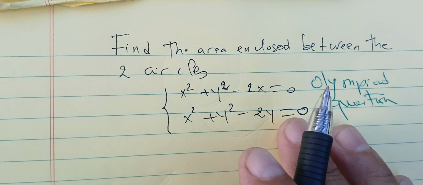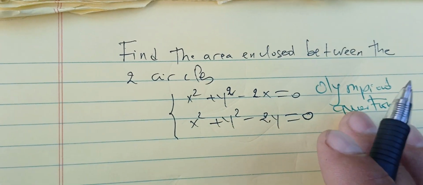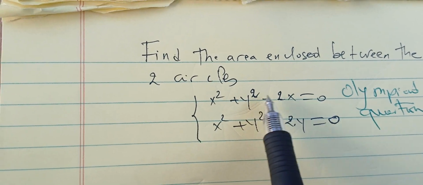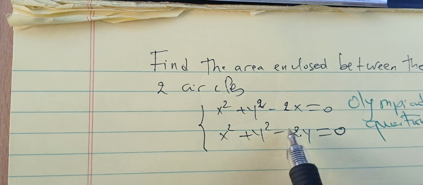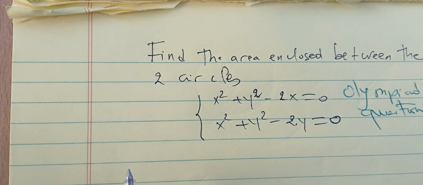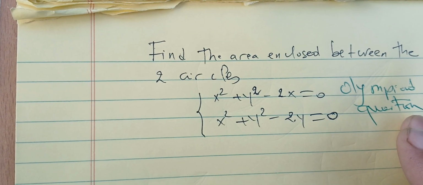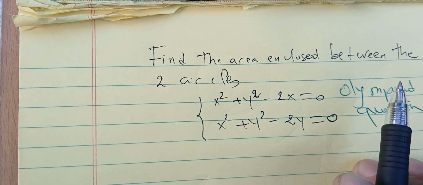In this video, we're going to try to find the area enclosed between the two circles given by x squared plus y squared minus 2x equals 0 and x squared plus y squared minus 2y equals 0. This is an Olympiad question, which means we have to be clever to solve it.